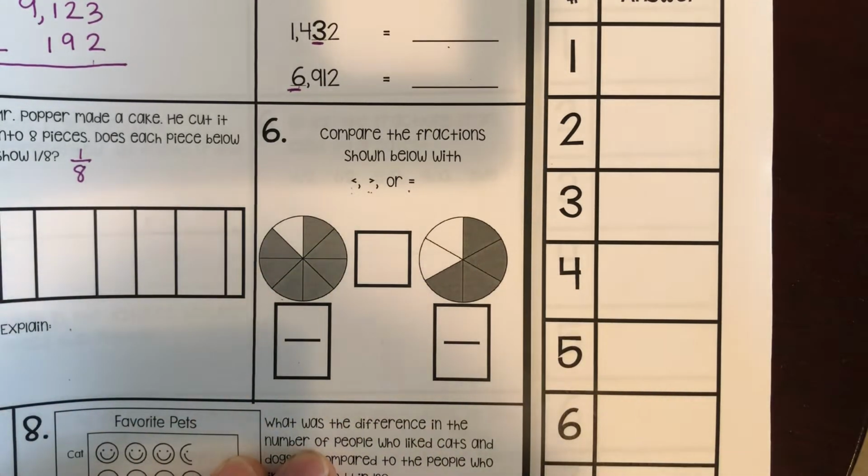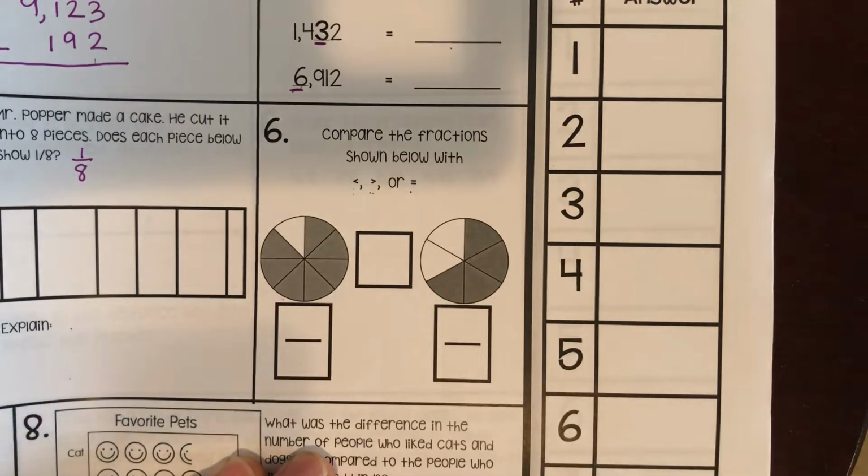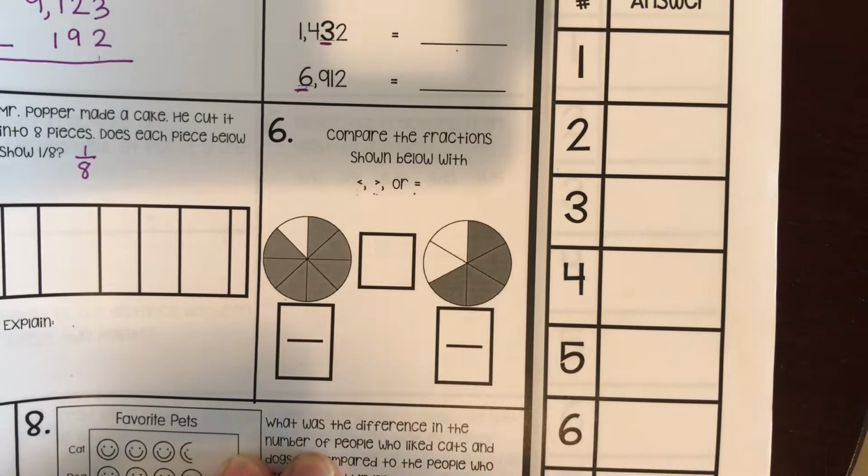You can use your fraction flip book to see which is greater or less, but you can also tell that right away just by looking at the shading to see which one has more shading, okay? And you're going to put a greater than, less than, or equal sign in that box.